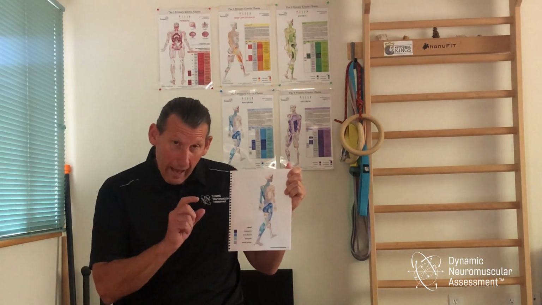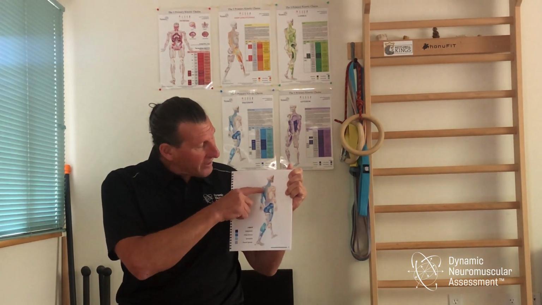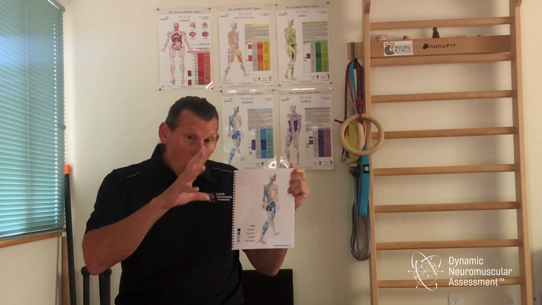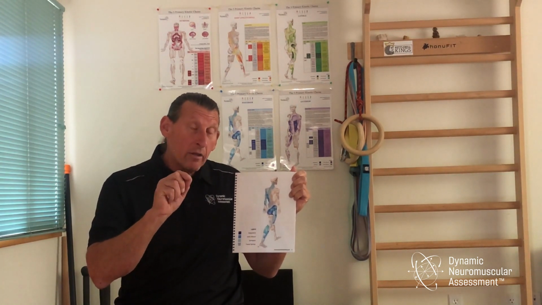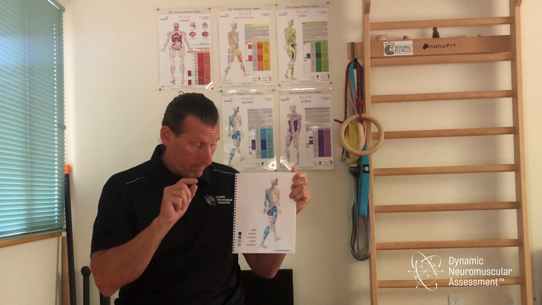The coiling action is the activation of these muscles, putting tension on the fascial springs. Tension.